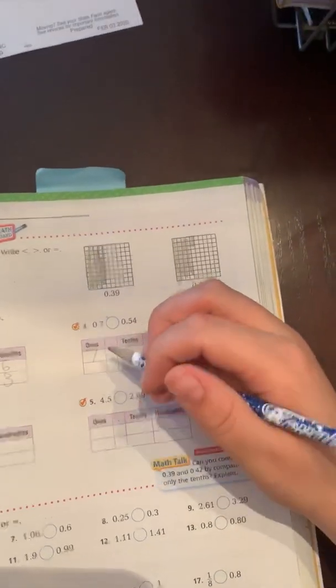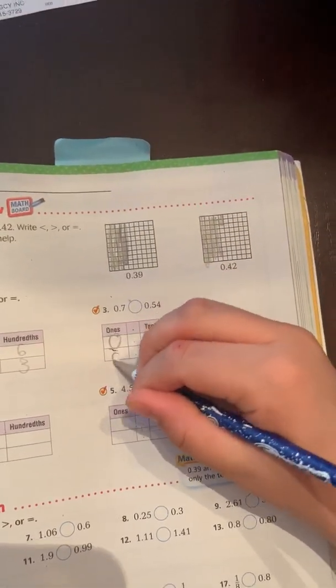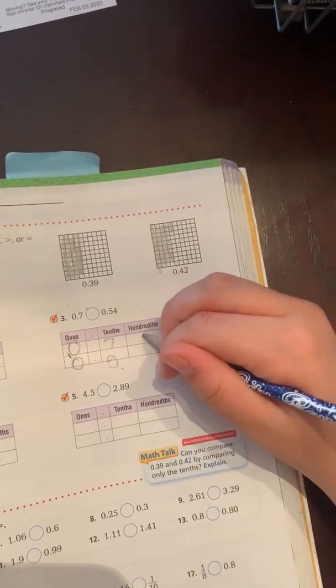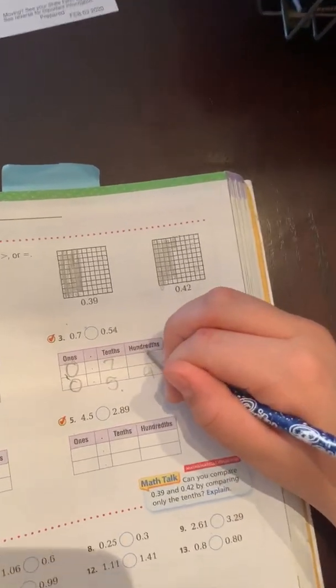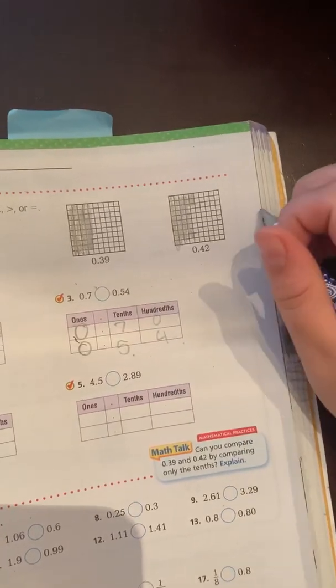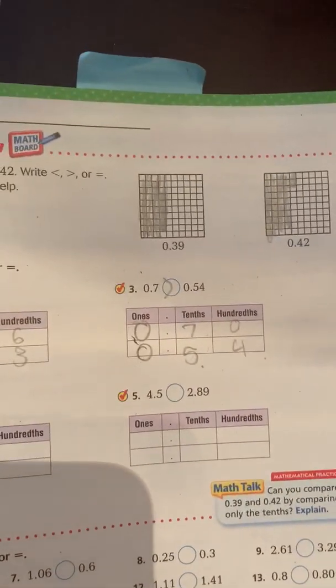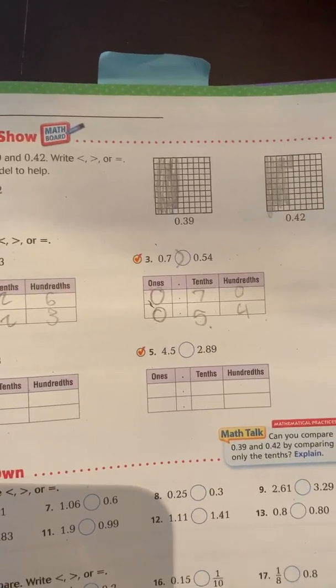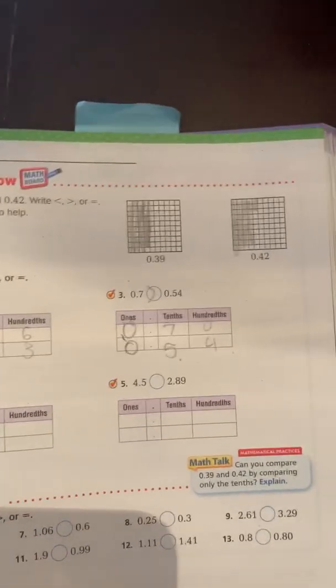7/10 or, oh heavens, what goes there? 0. Yep, in both cases, right? 7. Okay. I'm going to have to talk to your mom about how sloppy your handwriting is. Okay, very good. So 7/10 is greater than 54 hundredths.